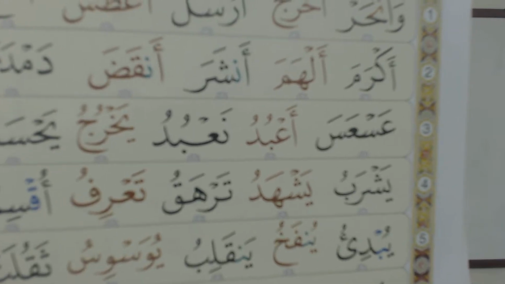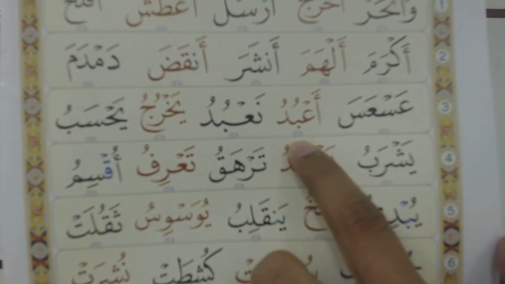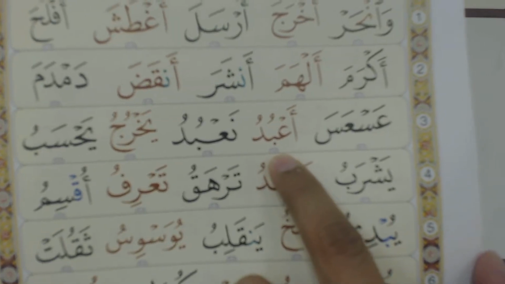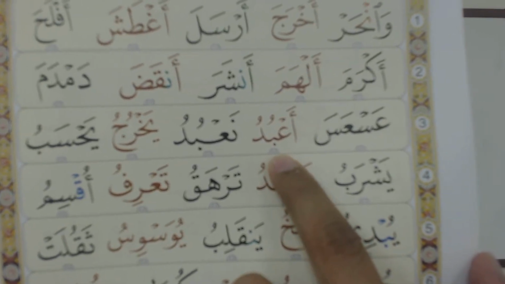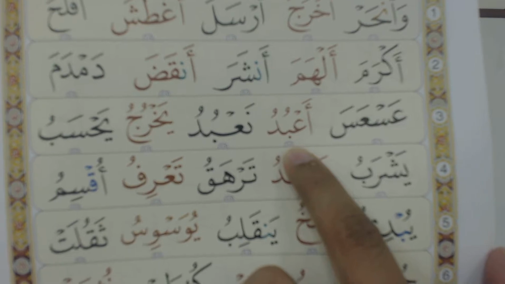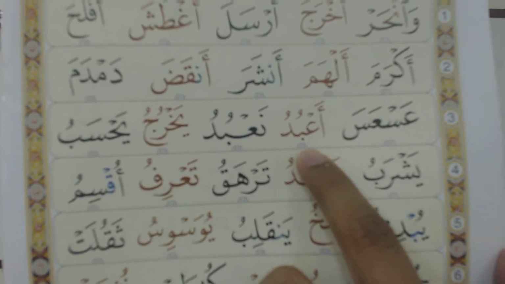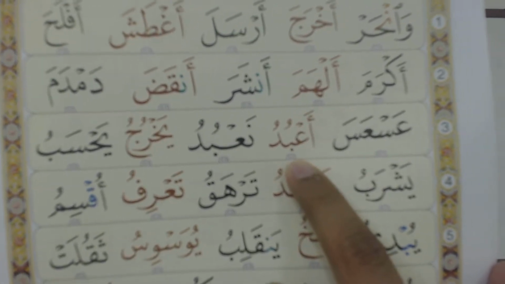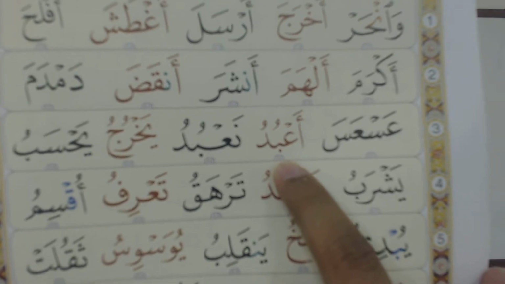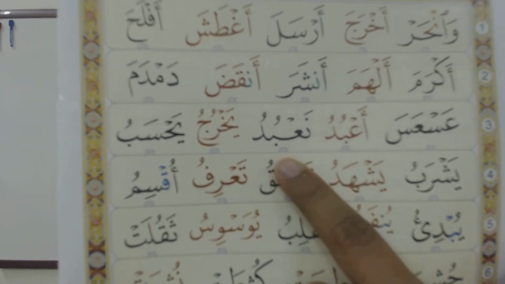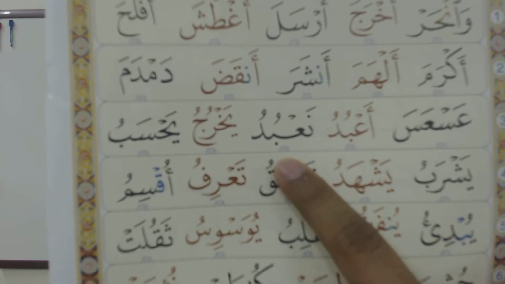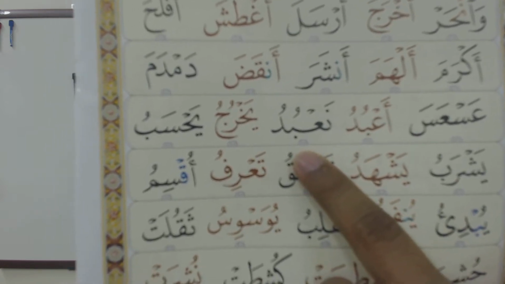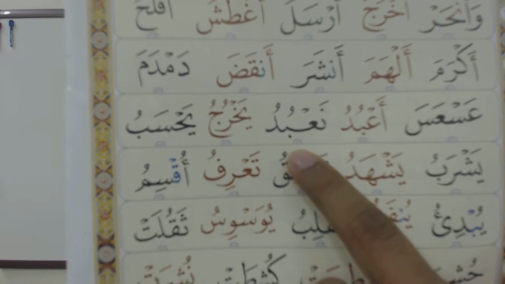So ain seen. Asa. 3.2. A'budu. 3.3. Na'budu.